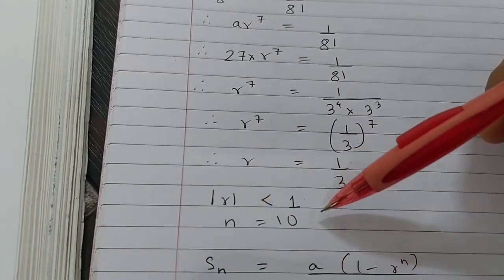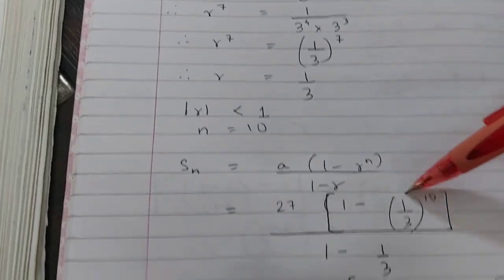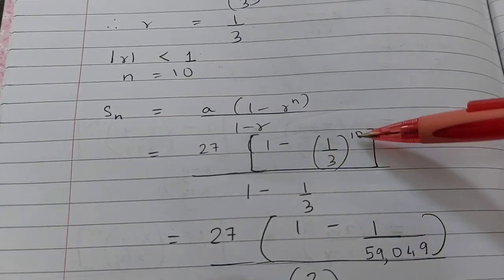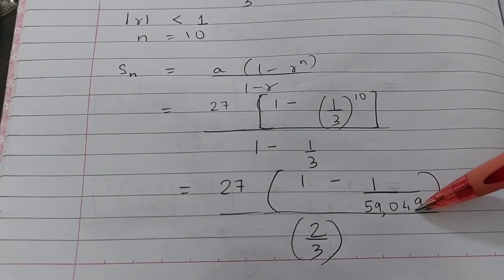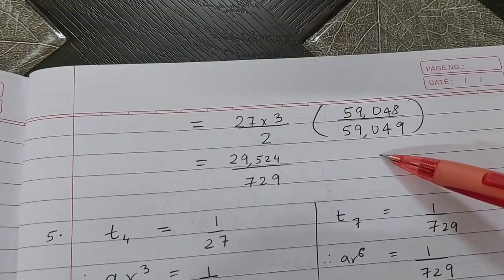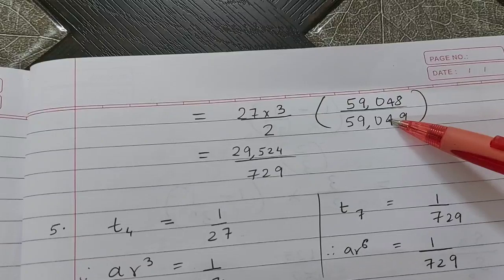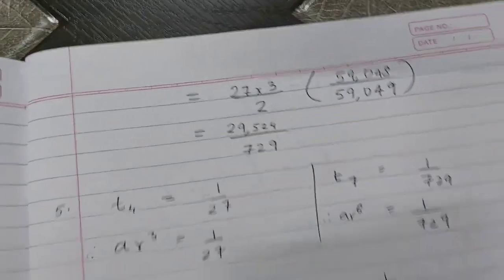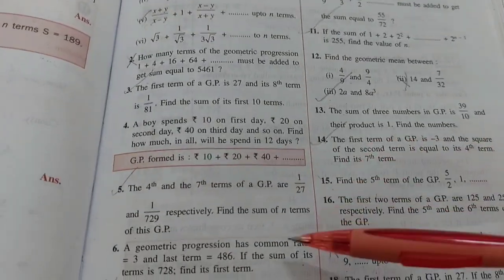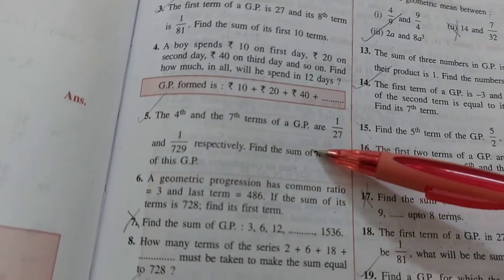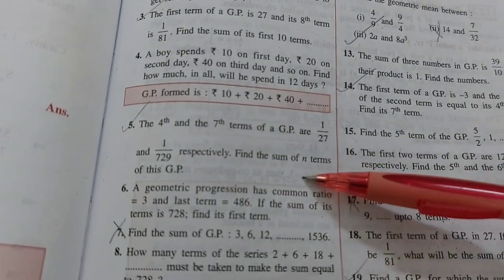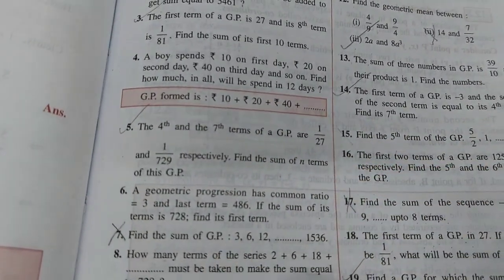So they want the first 10 terms summation, so substitute the values and solve. Again, 3 raised to 10, all the best with these values. And this goes up with the reciprocal, LCM, and then cut as much as you can. This is the final answer. Fifth one. The fourth and the seventh terms of a GP are given. Find the sum of the n terms of this GP.